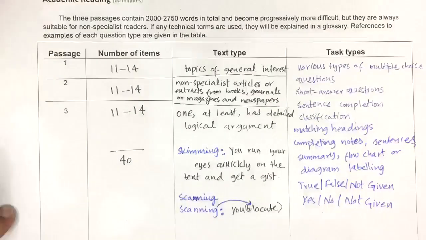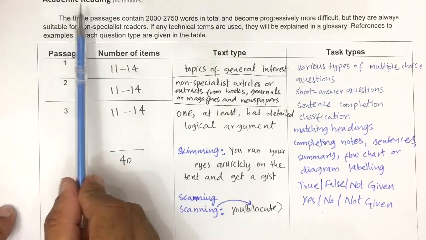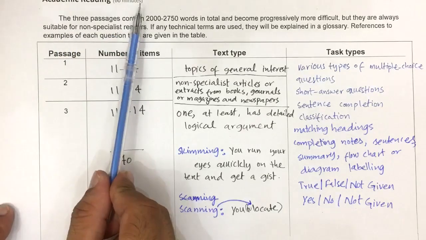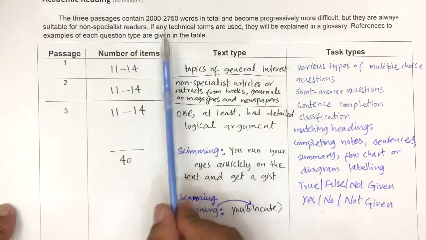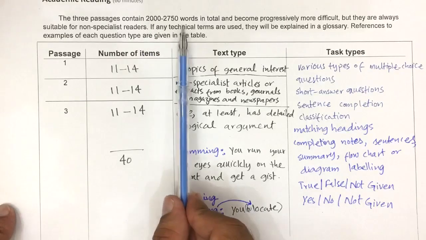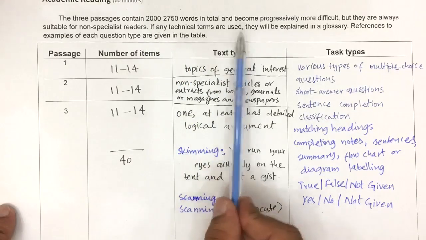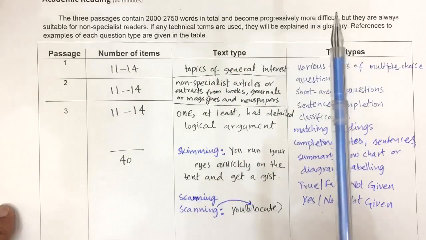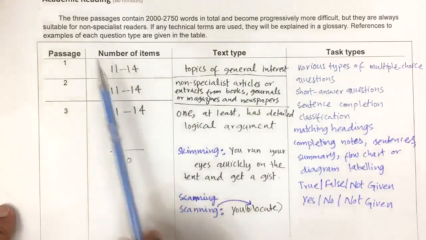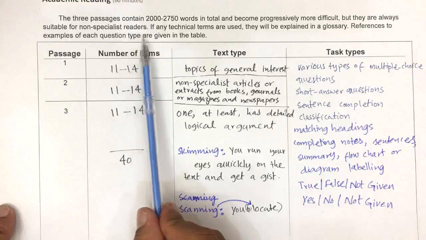Alright, Alhamdulillah, I have taught you about the reading module. Now I would like to give you the review of the academic reading module. As far as the academic reading module is concerned, we have 60 minutes in the complete reading test. There are 3 passages which contain 2,700 to 2,800 words in total, and they become progressively difficult, as I told you earlier, and are suitable for non-specialist readers too.